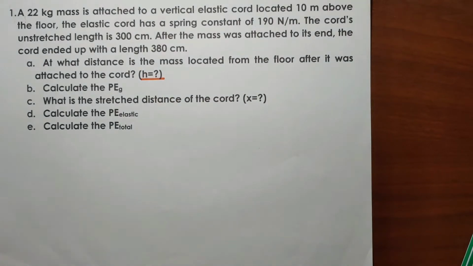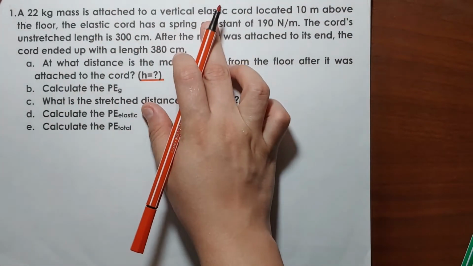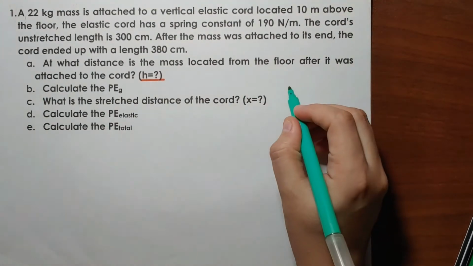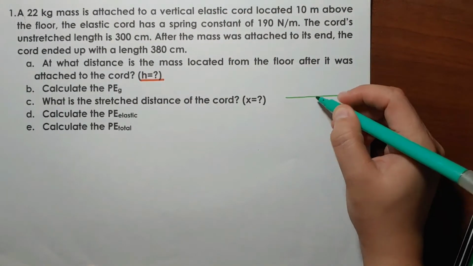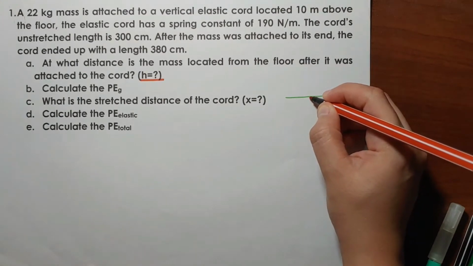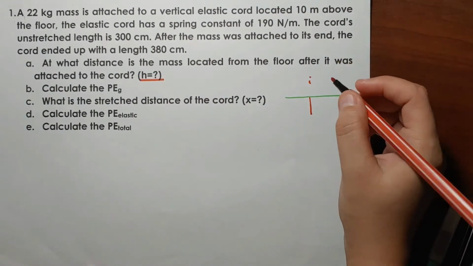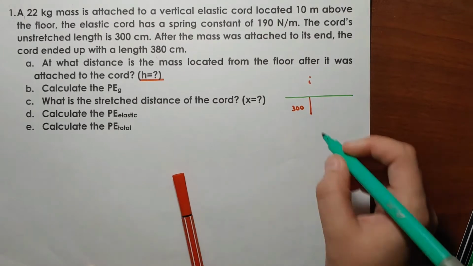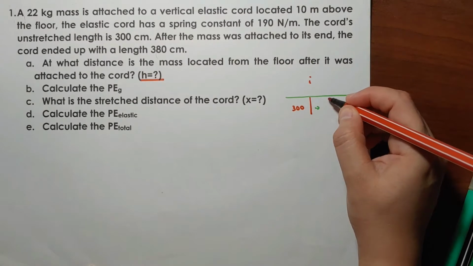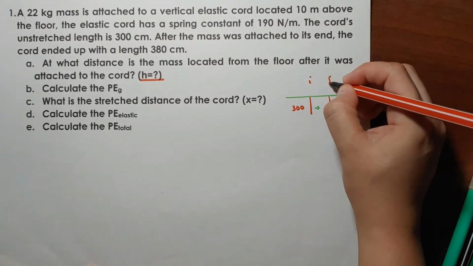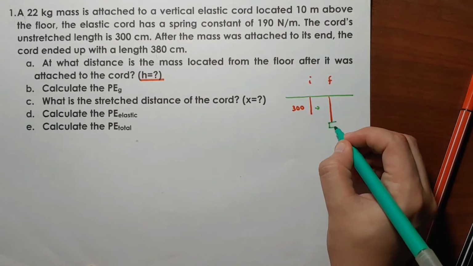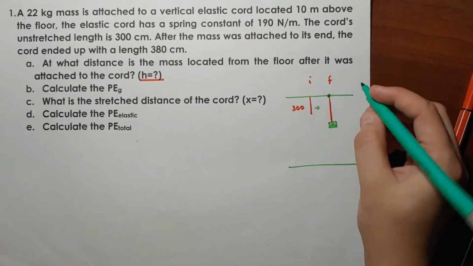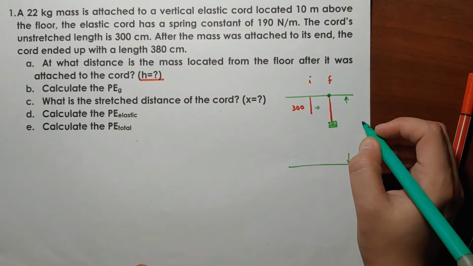So remember, we have a mass attached to a vertical elastic cord located 10 meters above the floor. So I'm going to do a sketch. I have my elastic cord that initially measures 300 centimeters. Then what happens is that they attach the mass, and now my cord is stretched. This is what happened finally. Why? Because I have a mass that is attached to the end here. Now, this cord is located at a distance of 10 meters.